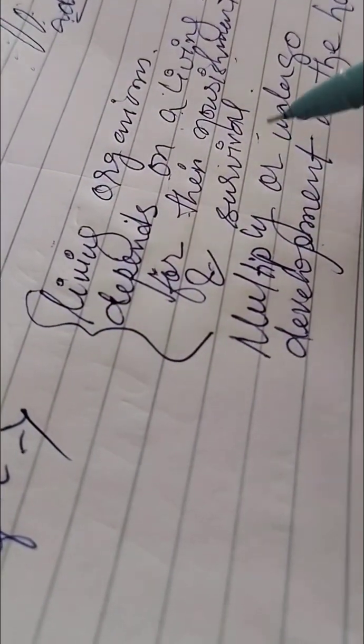So there are two things. One is the definition. What is the definition? They are living organisms which depend on a living host. The host may be an animal or human. Why? For their nourishment and survival. Second, they multiply or undergo development in the host.